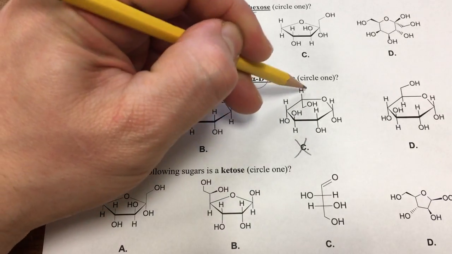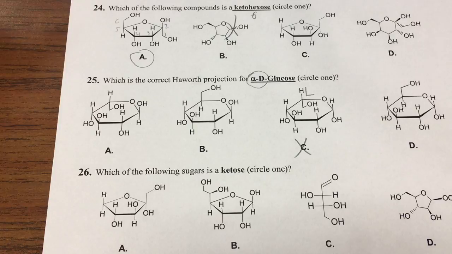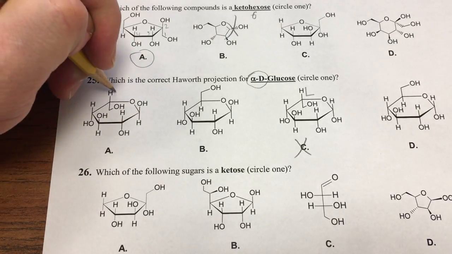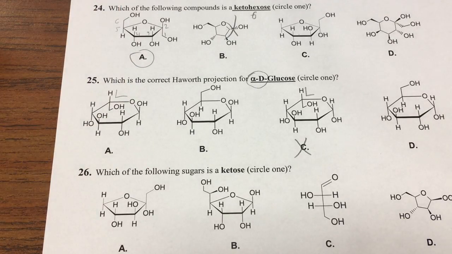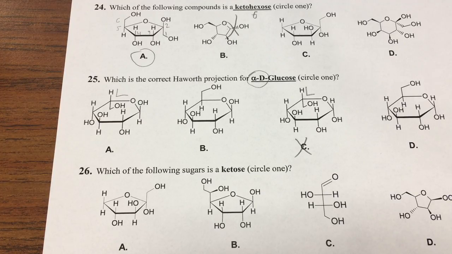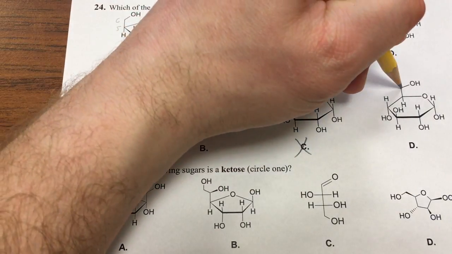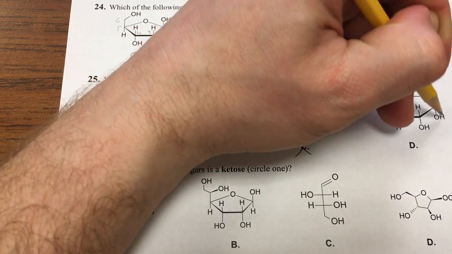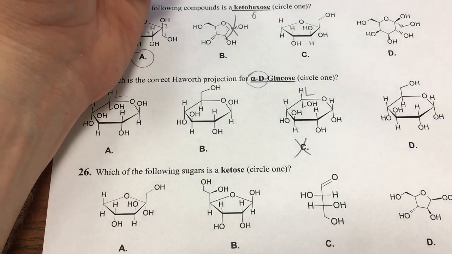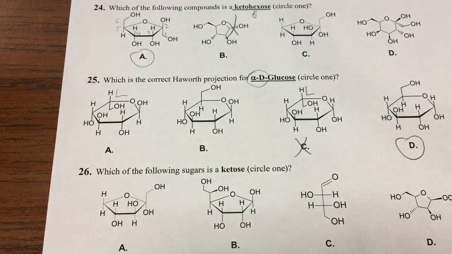So C is out. This is an L sugar because the CH2 is down. And so the choice is between B and D now, and alpha means that the CH2 and the OH are opposite, or the OH is down in a D sugar. There's the answer.